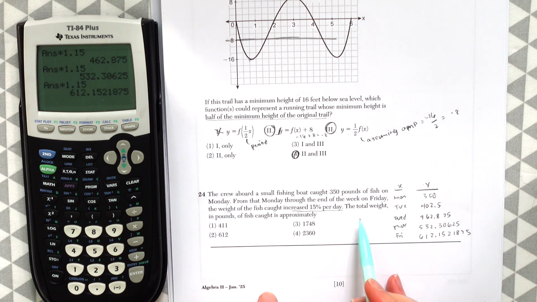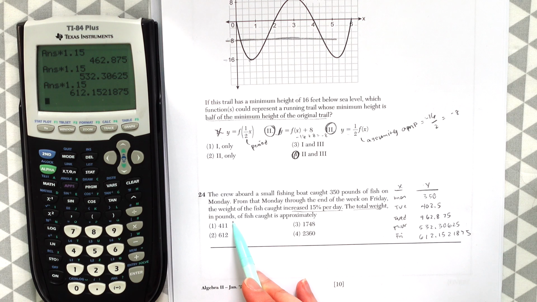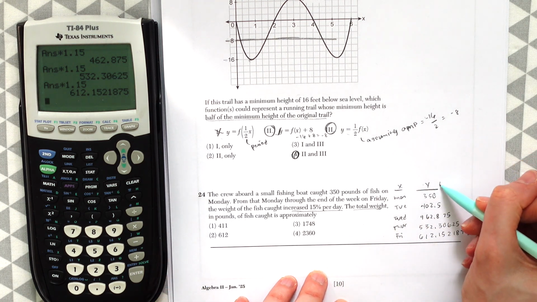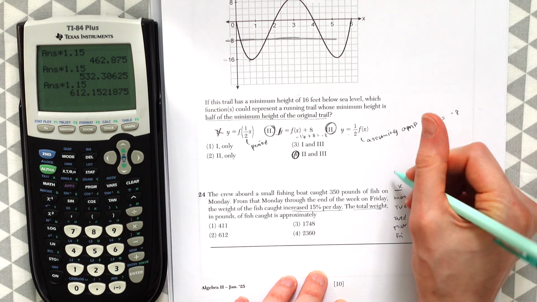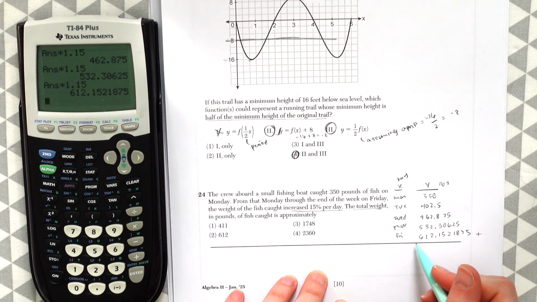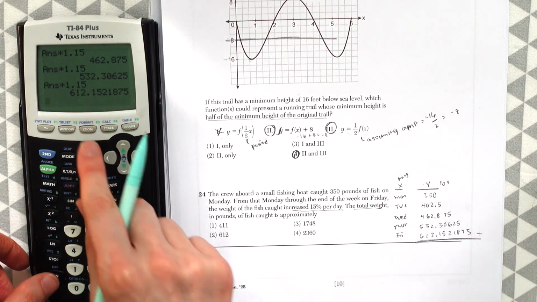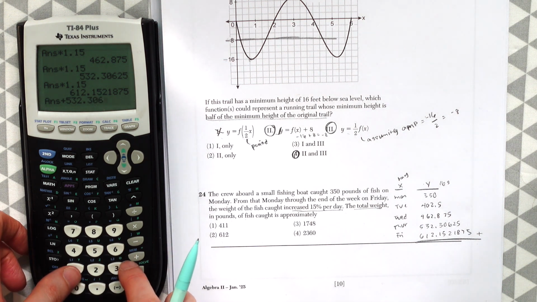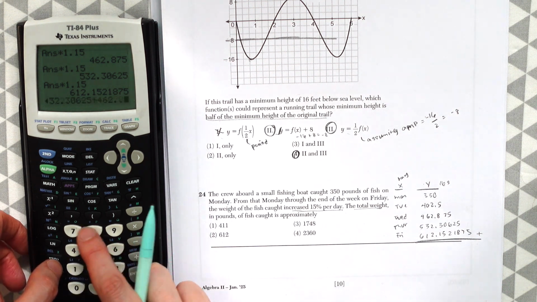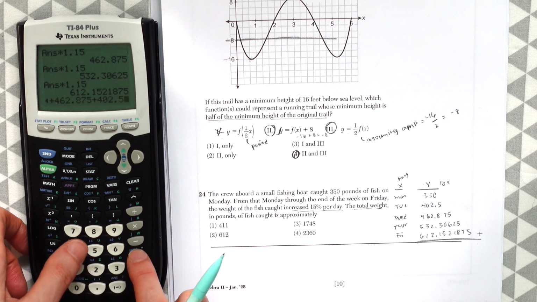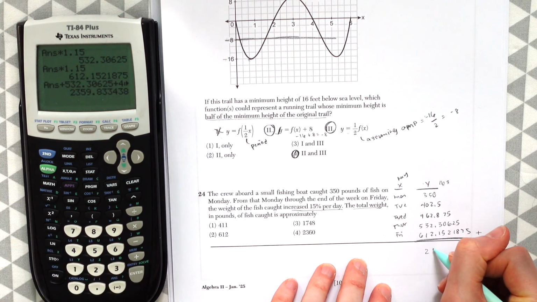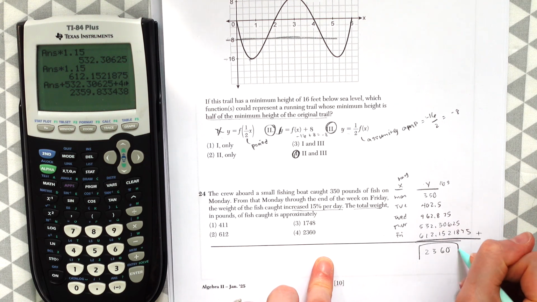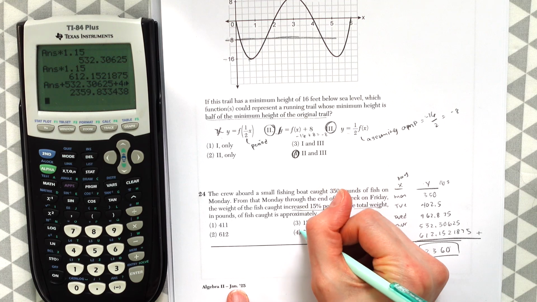And now, they wanted the total weight of the whole week. So remember these are all in pounds, and then this is the day of the week. So what we're going to do is add them all up. So we have 612 that we just found, plus 532. And we get this number, about 2360. So the answer is choice number 4.